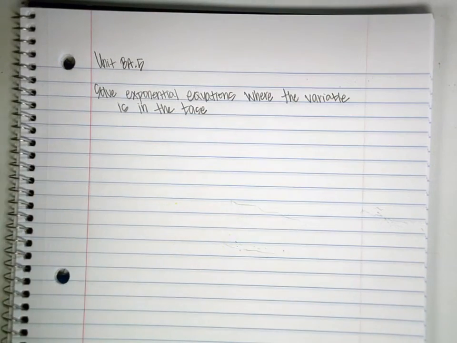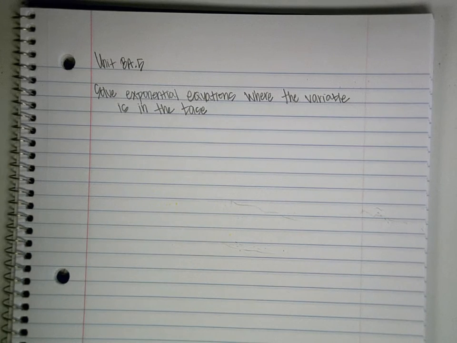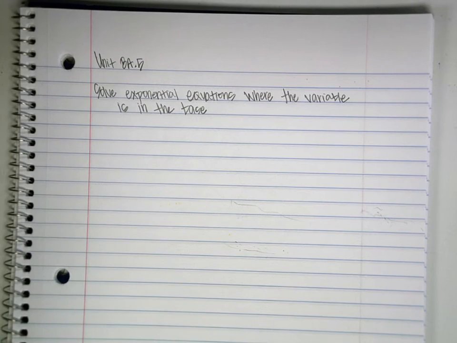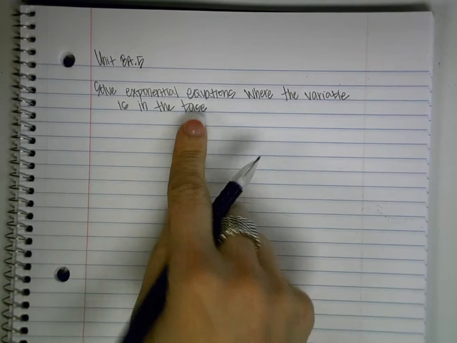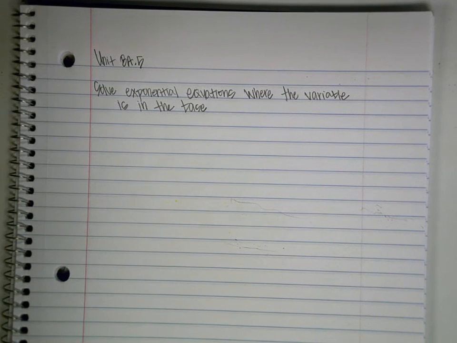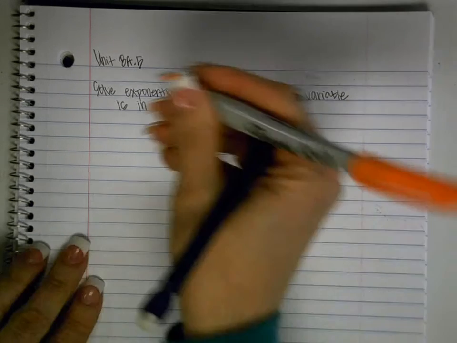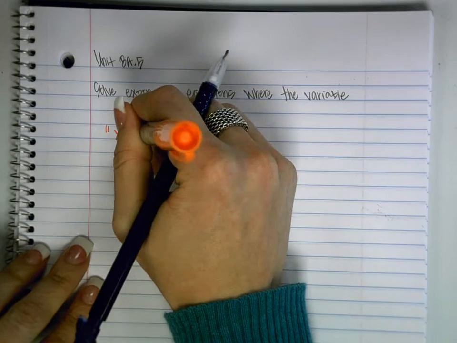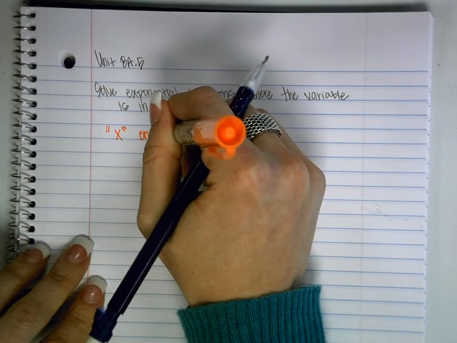Okay, so yesterday we had problems where the variable was in the exponent, so your x's were exponents. Today, the variable is going to be in the base. Yesterday I told you if the variable's in the air, you want to get the same base and drop them. Today, you need to know if the x is on the ground, in the base.